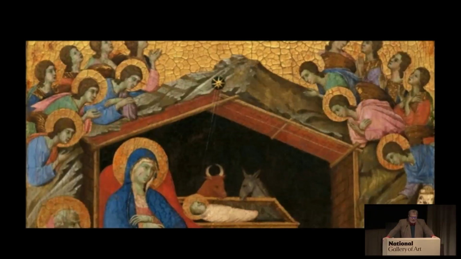In the Western tradition, the nativity takes place in a stable. That's what we're used to. In the Eastern tradition, it takes place in a cave. And so the artist here, Duccio, doesn't want to offend anybody, so he puts the stable in the cave, and then everybody's happy.